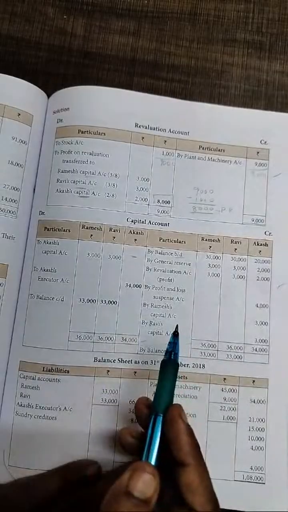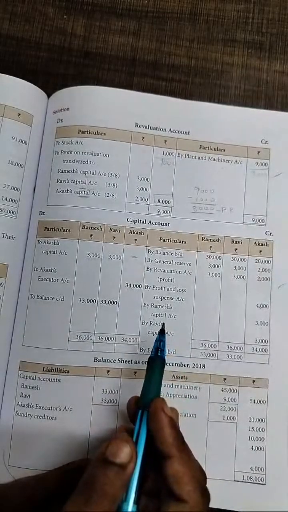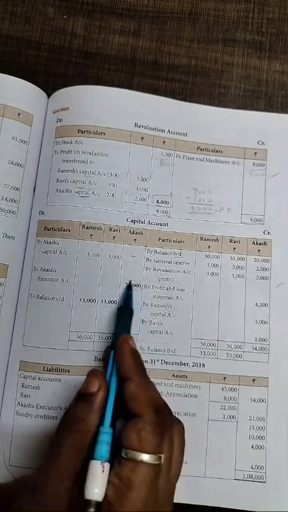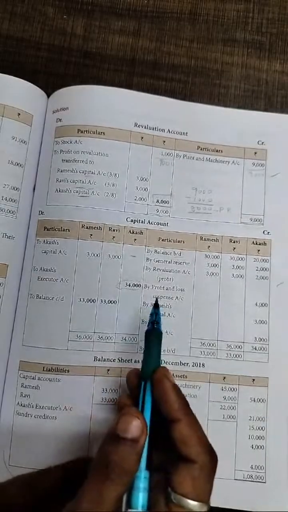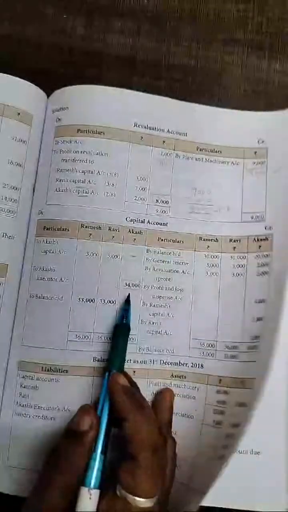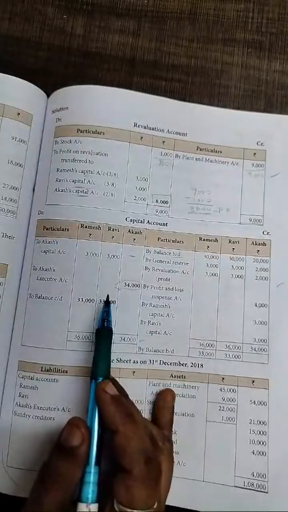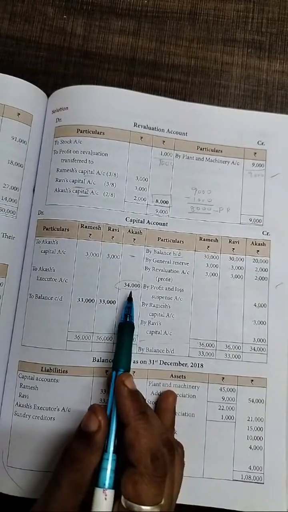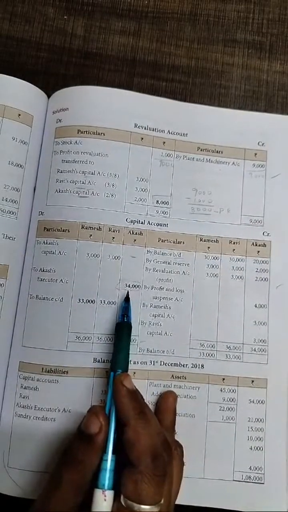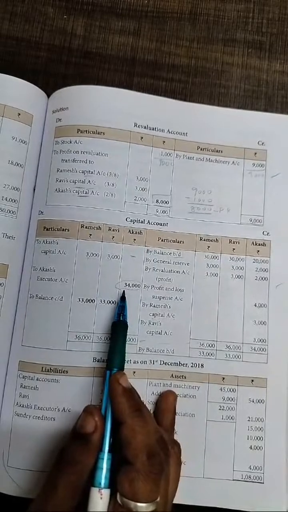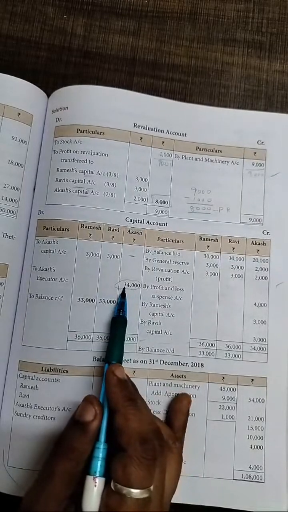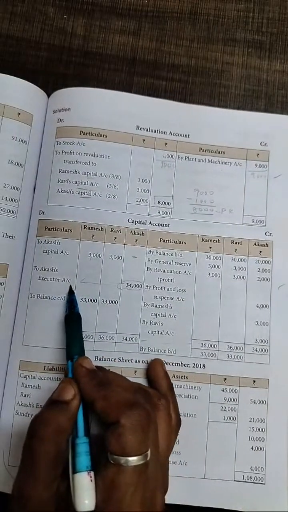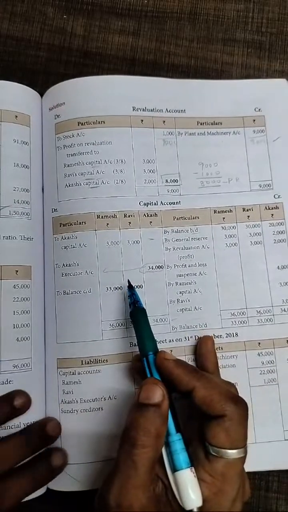Listen, how much final settlement will the continuing partners give to the deceased partner Akash? 34,000 rupees. But you can't pay the 34,000 to Akash because Akash died. So how can you settle this 34,000 rupees? Only to Akash's legal representative, the executor, can you settle that value. So this value you are going to write as Akash executor account. Got it?